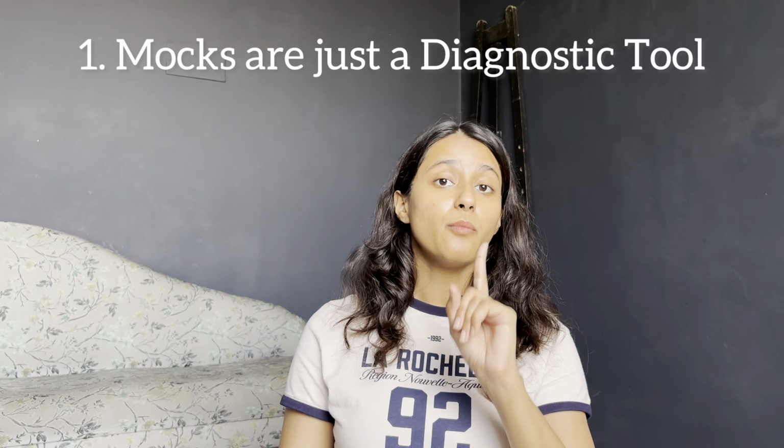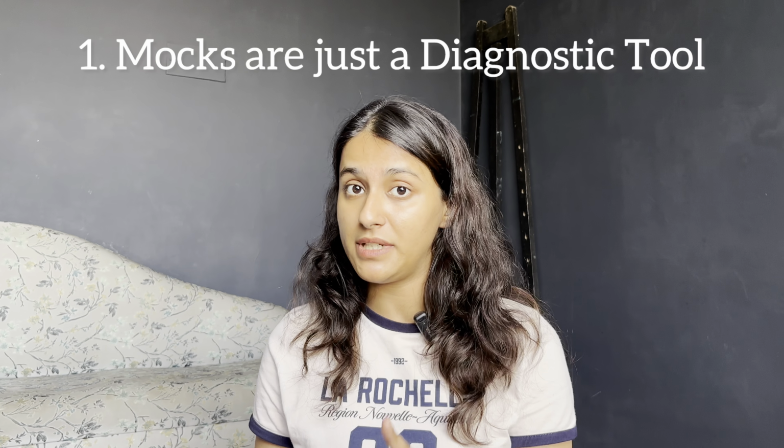Number 1, mocks are not a judgment of your ability or your capabilities. They are just a diagnostic tool to understand where you need to work out more, what are the areas that are your weaknesses, what are your strengths. It is just a diagnostic tool. So please stop making it a judgment of your ability, that if your mock scores dip, then you are not doing well in your preparation, and bringing all sorts of negativities in your head.